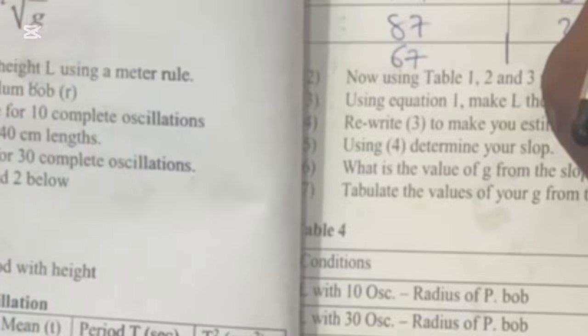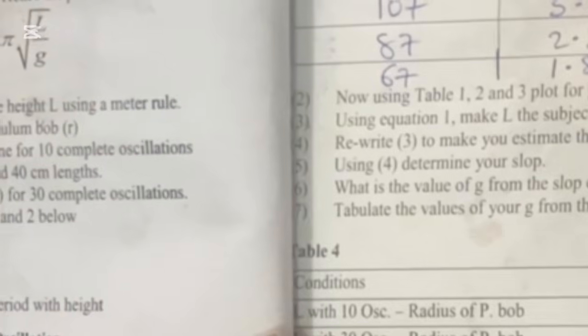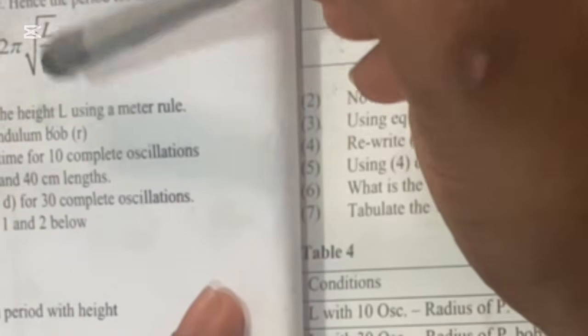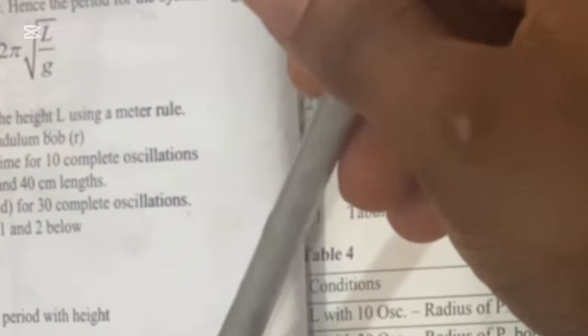So I will recap what I told you here, but just calm down and listen carefully. This is experiment 4, and the aim of this experiment is to calculate the acceleration due to gravity. Of course, it's written here, that is the title or the aim. Please take note. There's no need for you to write apparatus here, it's already given to you. So our aim here, our intention here, is to use this formula to calculate the values here.